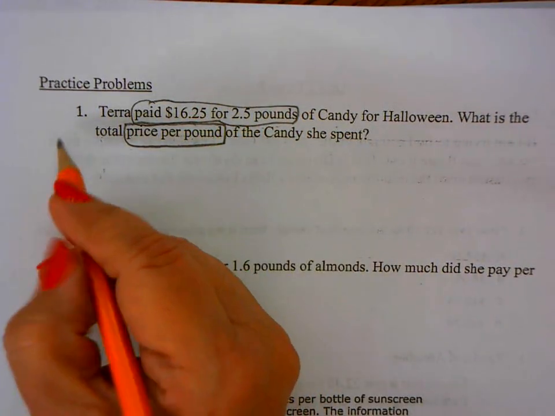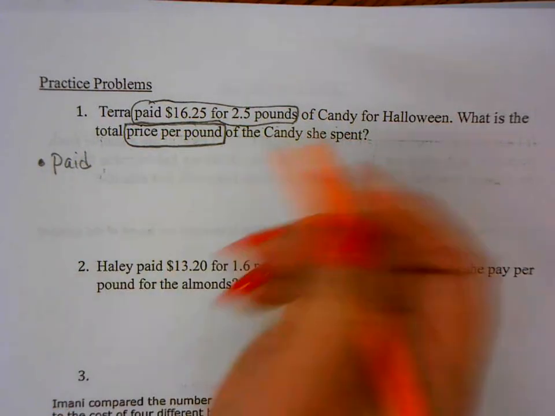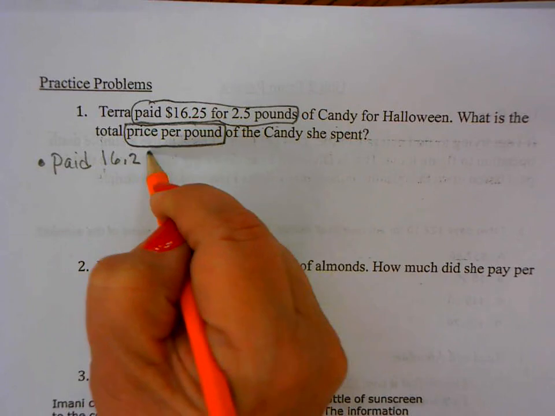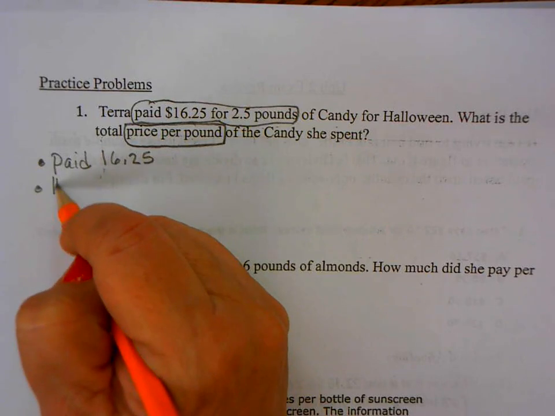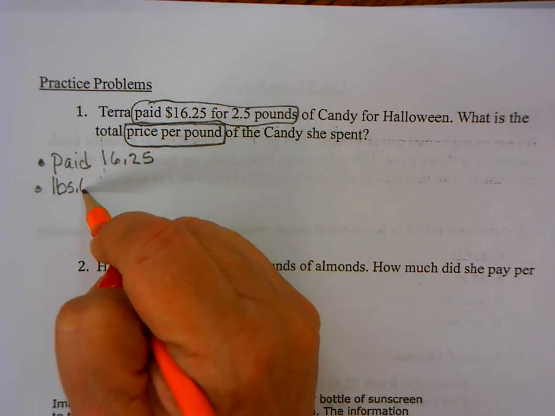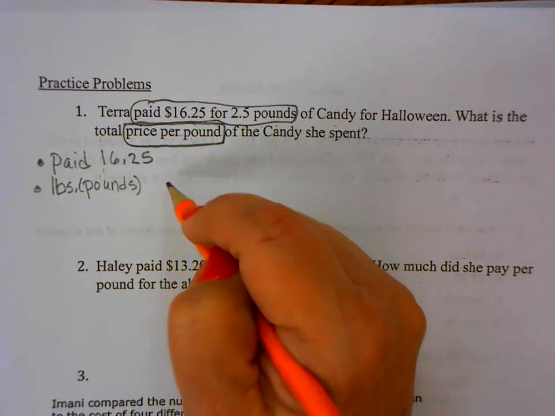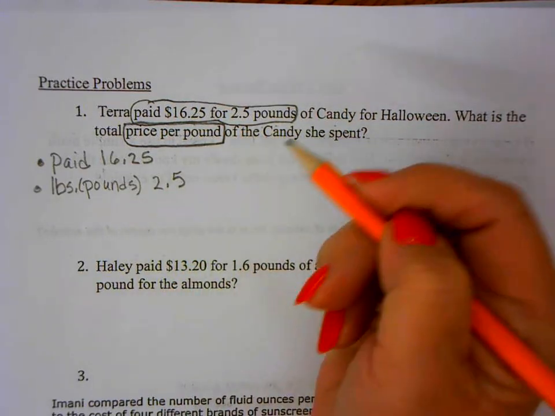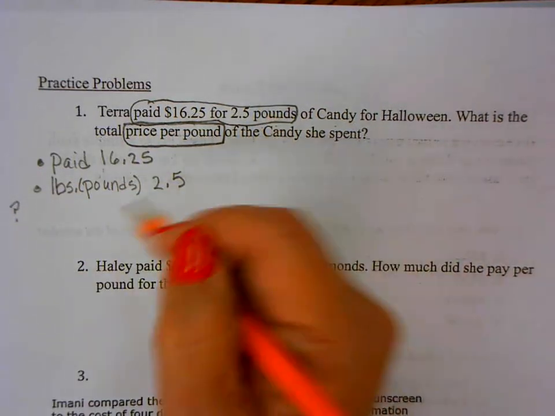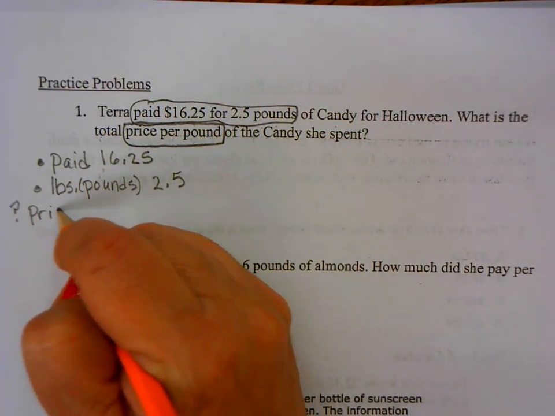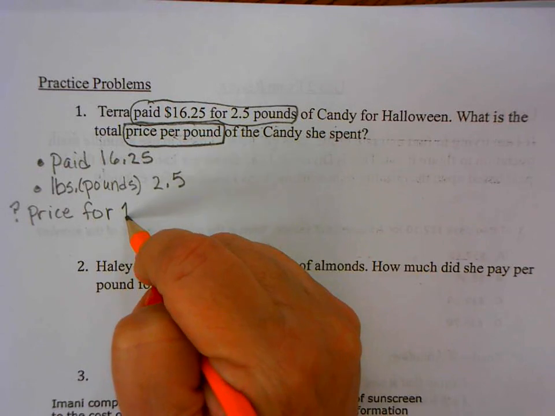So now I'm going to annotate it. I'm going to make my notes. So my first bullet is she paid $16.25. The next one, this was 4, so I'm going to put pounds. This is the abbreviation. You can write the word out, pounds. That's up to you. 2.5 pounds, or 2 and 5/10. The question that I'm needing to solve is price for, and when you see this per pound, it means 1 pound.